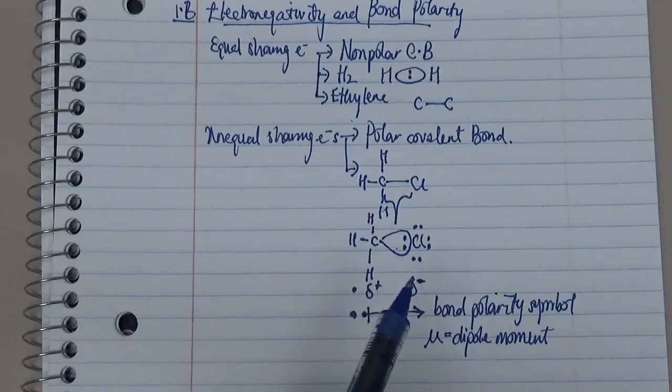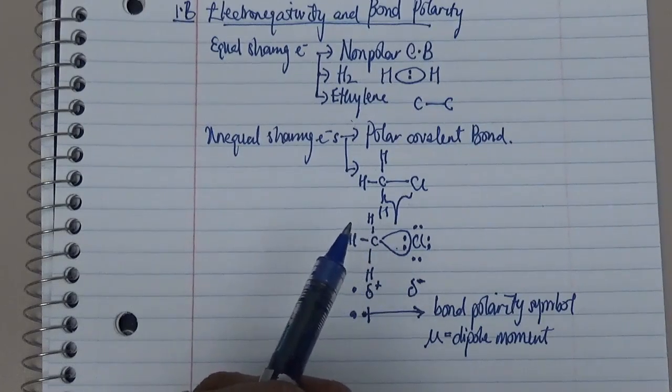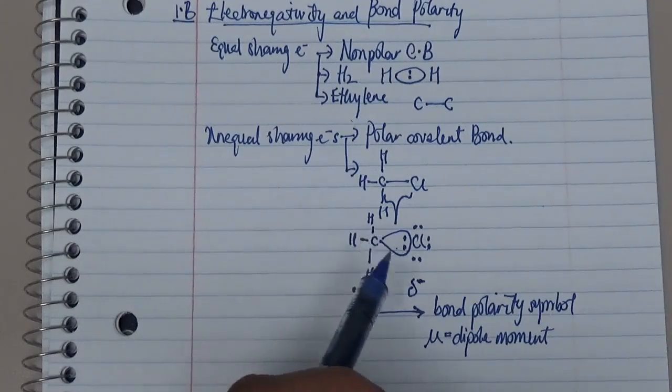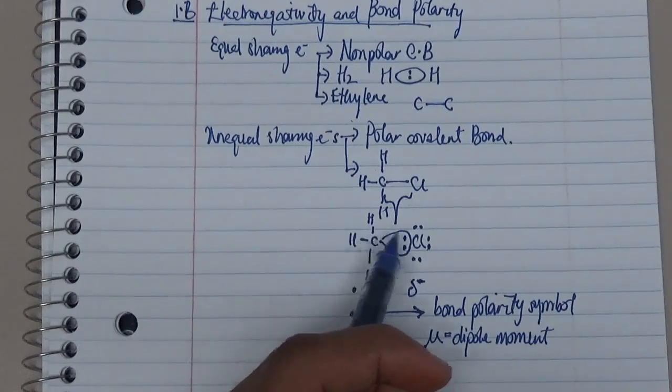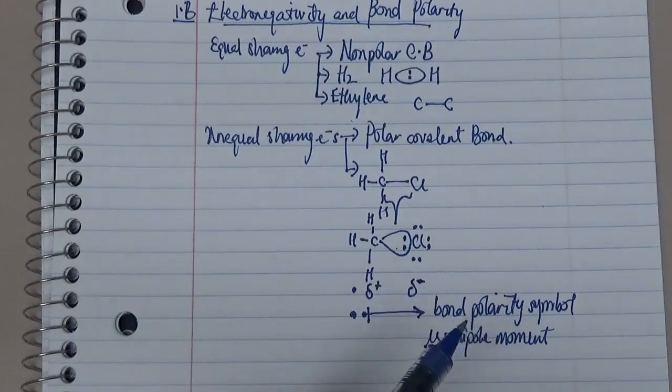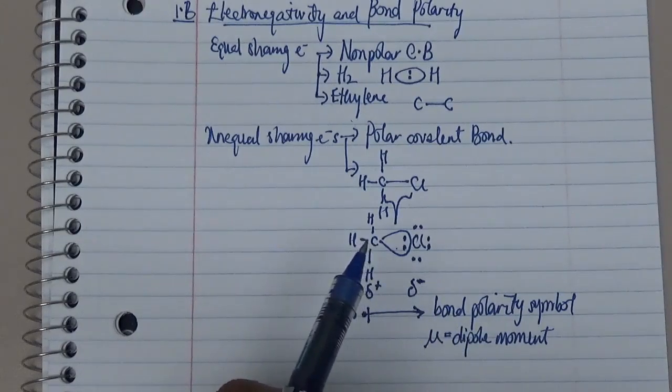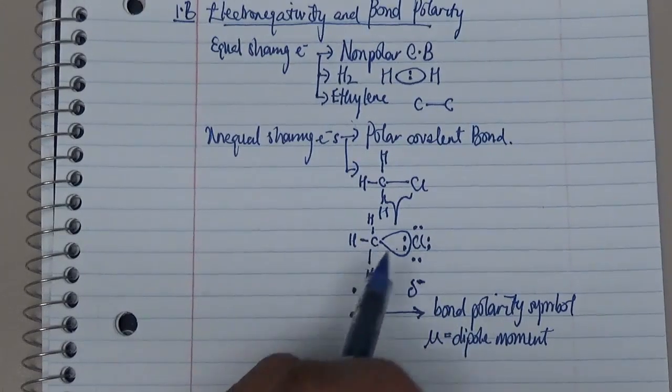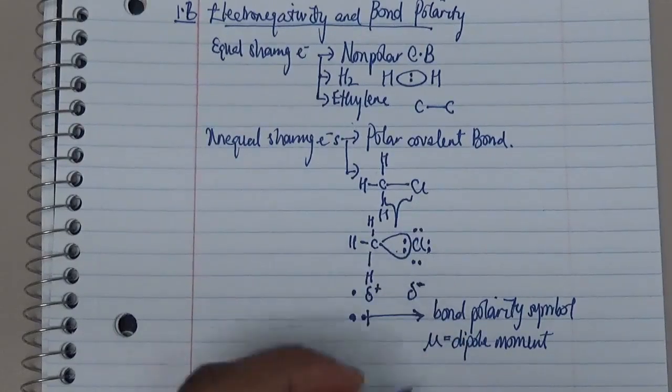Once you multiply this charge by the bond distance between the two atoms, you get the dipole moment of the molecule.